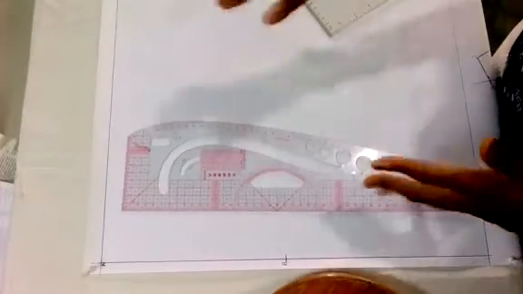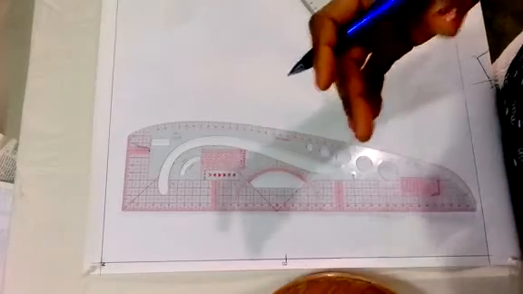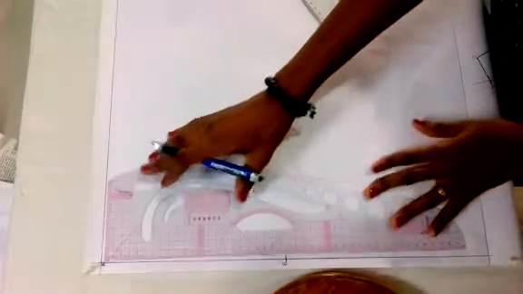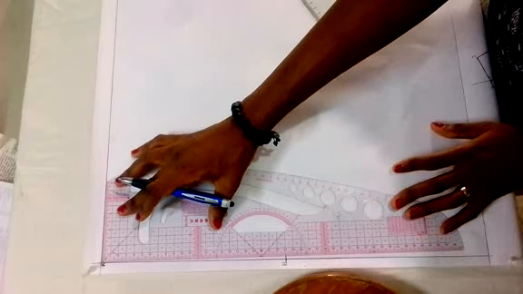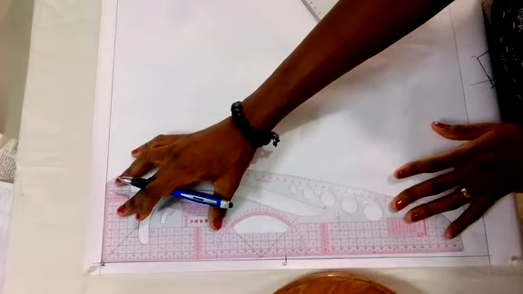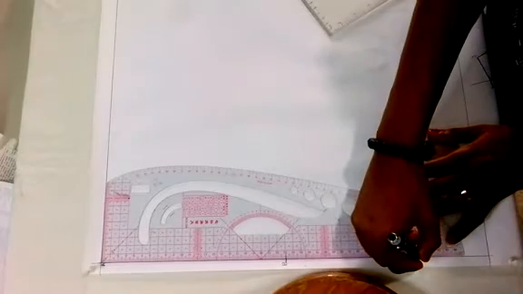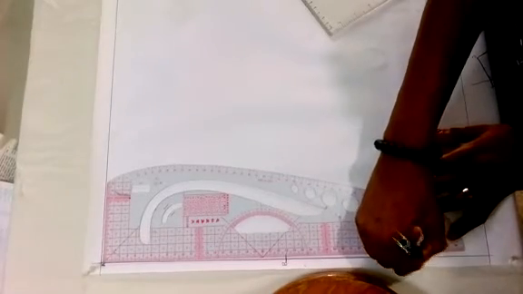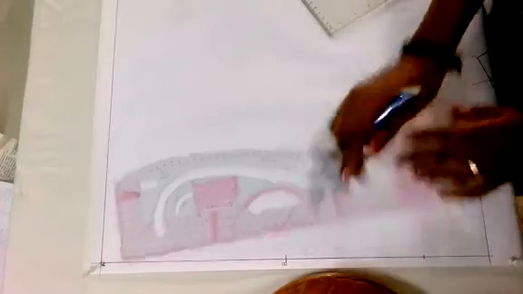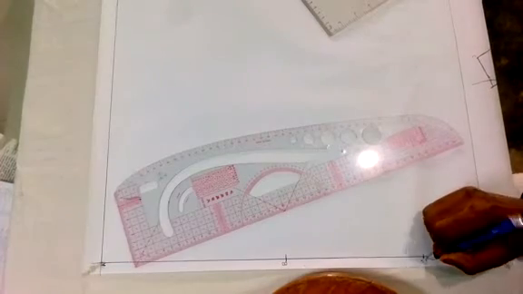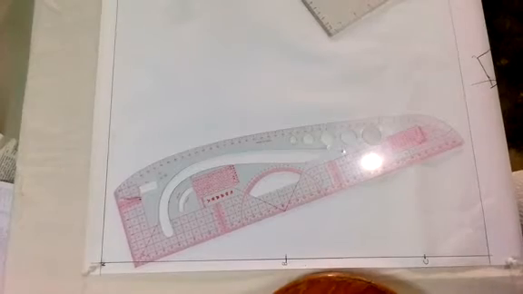So the next thing I'm going to do is mark my C. How do I get that? The full length of the shirt. So the full length of my shirt is 36 centimeters. And if you want, okay, let me make it 40 centimeters. Okay, this is my C. I hope you understand what I'm doing. That's my C.